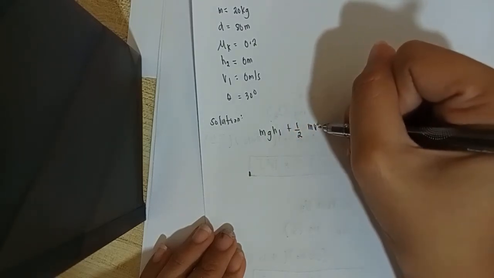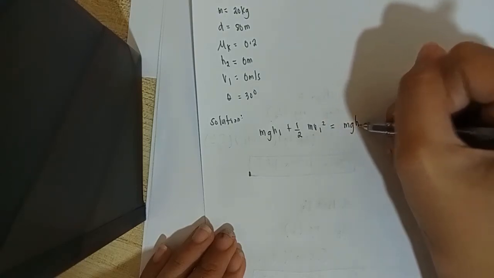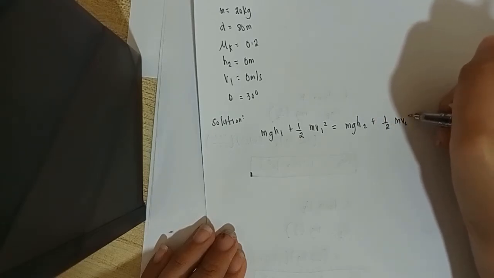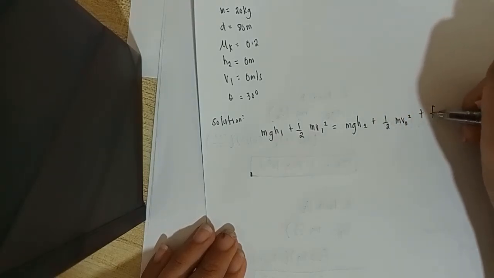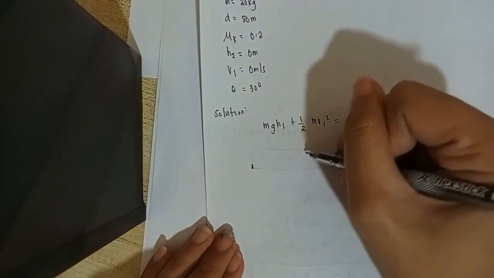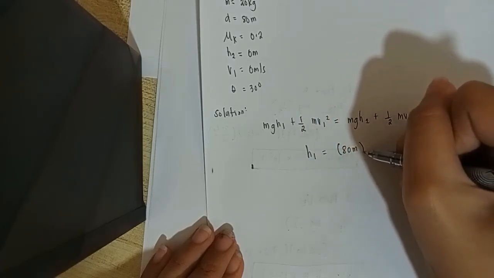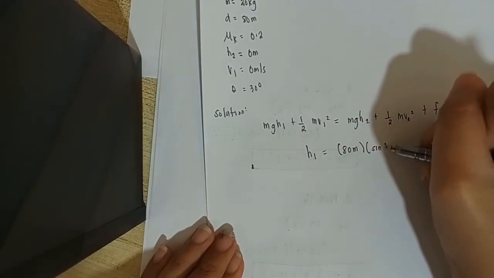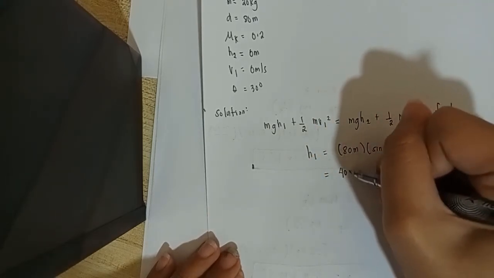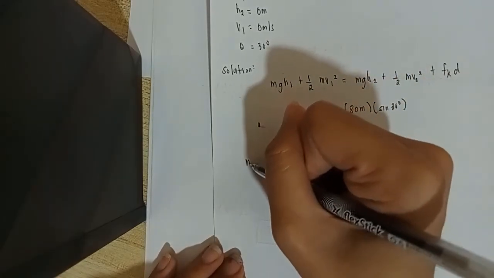So we know we will use the conservation of energy formula. I will not read it because it's so long. Substitution, but we need first to solve for the h sub 1. That would be 80 meters multiplied by sine 30 degrees is equal to our height, which would be 40 meters.